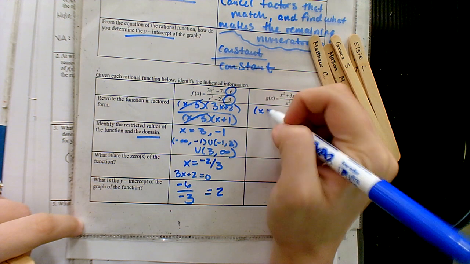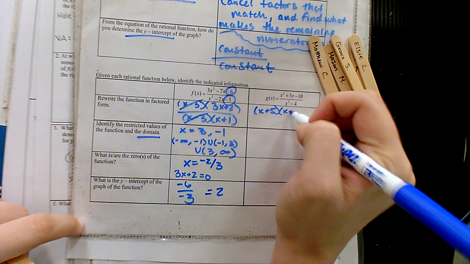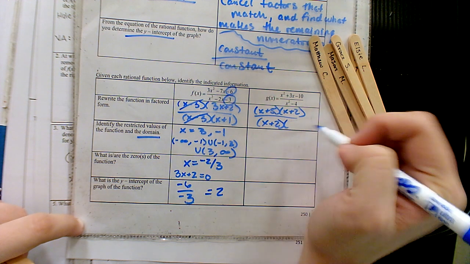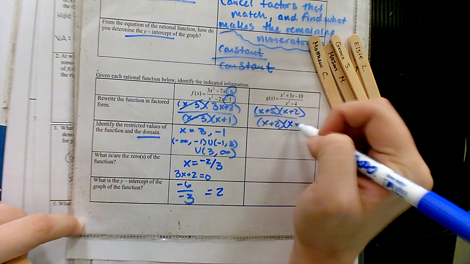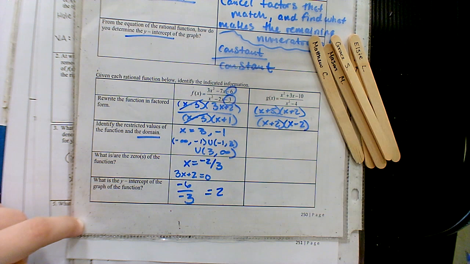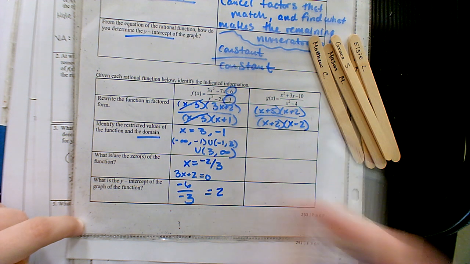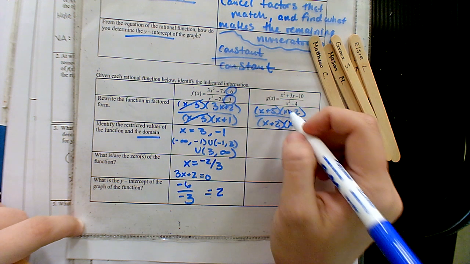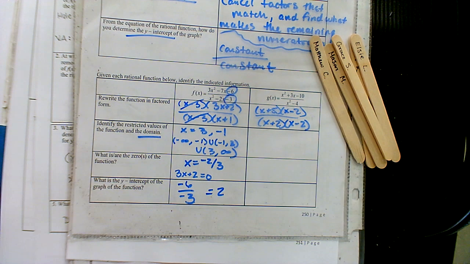X plus 5 times x plus 2 divided by x plus 2 times x minus 2. Okay, what was the top? X plus 5, x plus 2? Yeah. Wait, no, minus 2. Okay, there we go. How do we do with our factoring? All right.